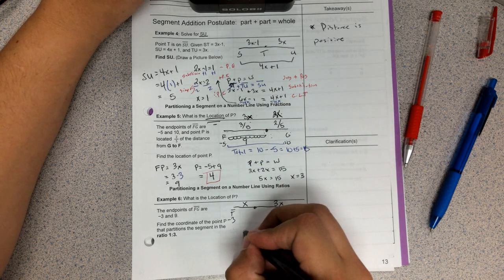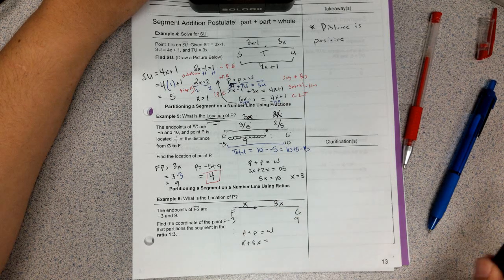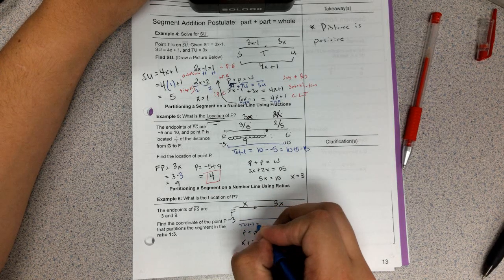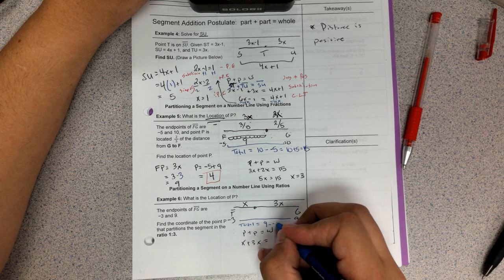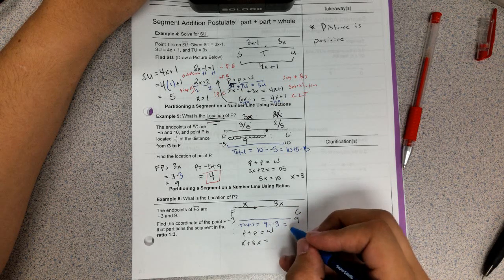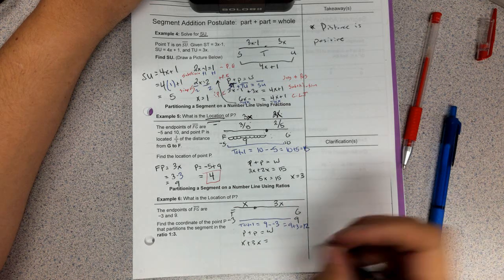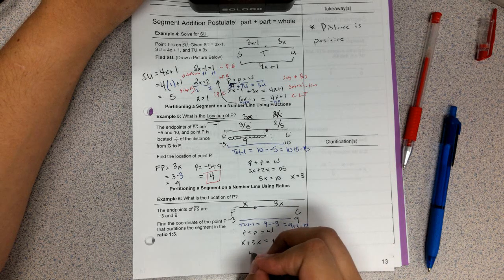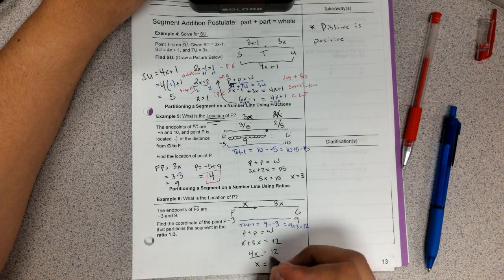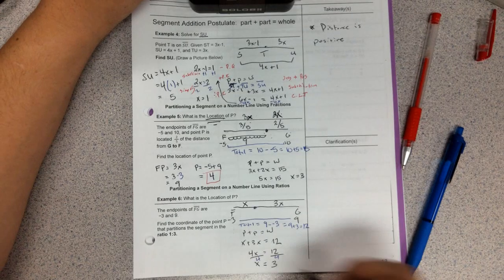So it's very, very similar. Okay? So we do the same thing. Part plus part equals whole. We have x plus 3x equals, oh, I don't know my whole, so I got to find it. So the total equals the higher endpoint minus the lower endpoint. I have a double negative here, so 9 minus a -3 becomes 9 plus 3, which is 12. So my whole is 12. I have 4x equals 12. I divide both sides by 4, and I get x is equal to 3 again.